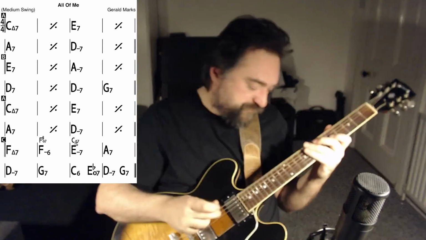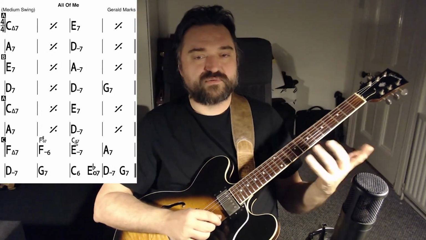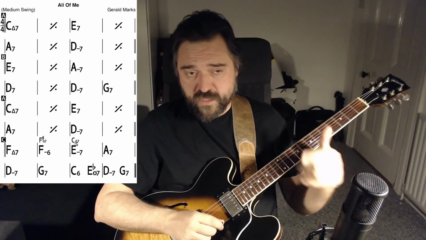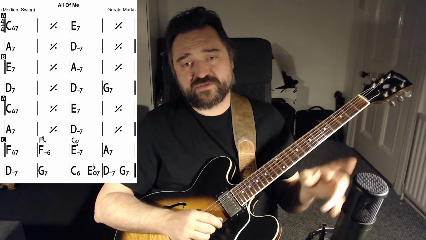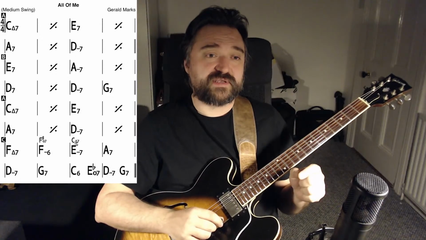Okay, so these were chord tones, just in one simple position with a bit of chromatics, with a bit of approaches within, and close really anything, but it's not that relevant right now.